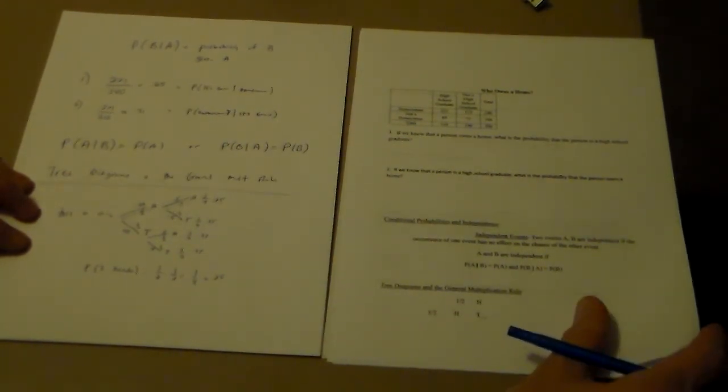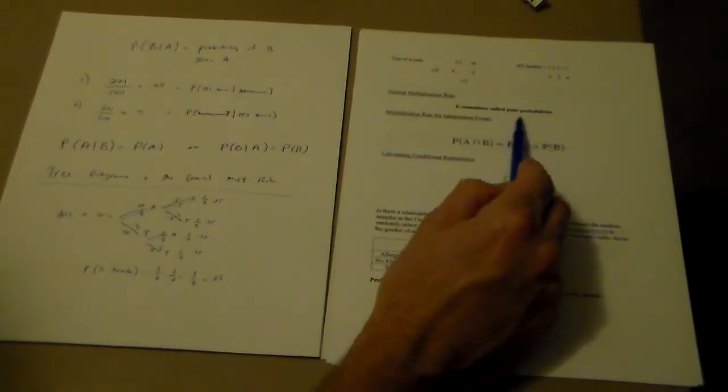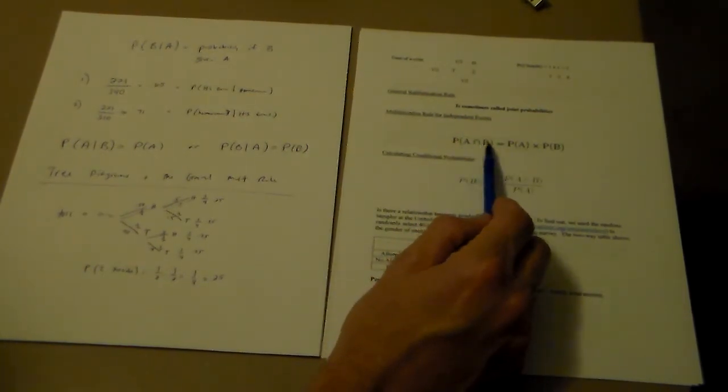Now the general multiplication rule, we're on to the next page already. Look, we're flying through this stuff, guys. The general multiplication rule is sometimes called joint probabilities. So that's something new. You can put that in your notes. The multiplication rule for independent events: probability of A and B, like probability of tails and tails, probability of getting 2 tails, is the probability of A times the probability of B. So that's why we did that.